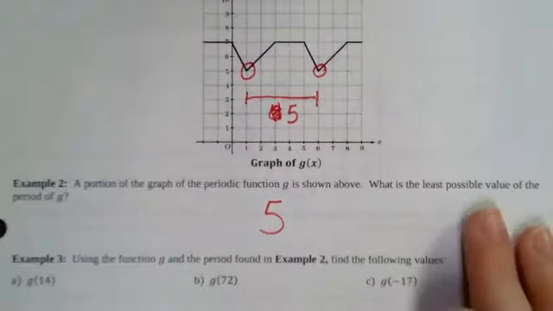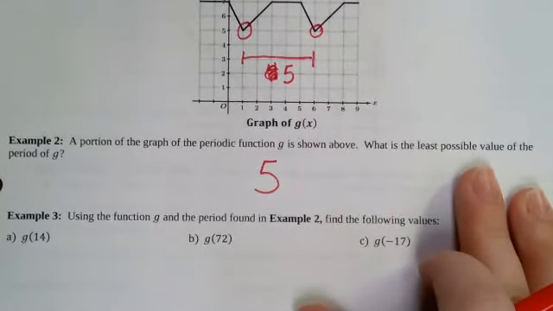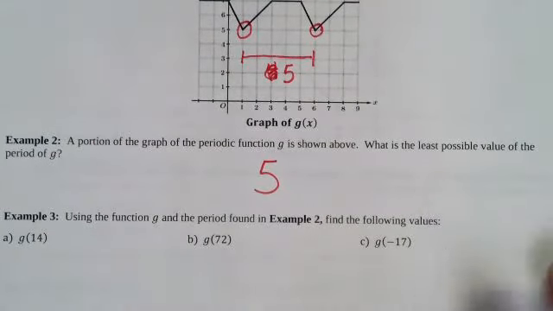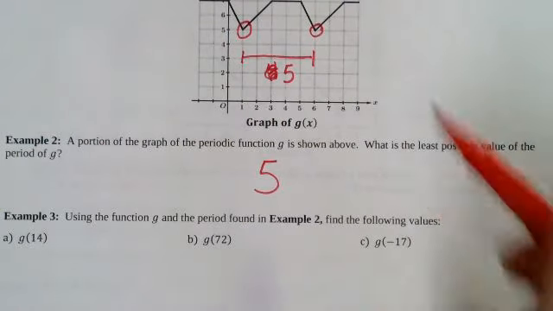All right. Let's take that same problem, but then actually do something else with it. So on example 3, they said we're going to use that same function that you're seeing up there, and find the following values. They want us to figure out what is g of 14. Now, in the past, when we've asked for this kind of thing, we were just able to take 14 and plug it into a function and get an answer. Or you were able to look at a table and get your answer. Or you could look at the graph and find your answer.